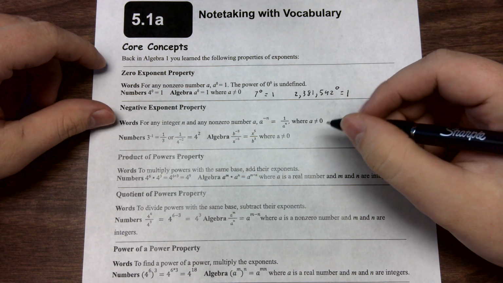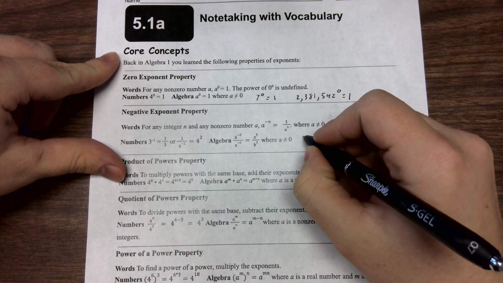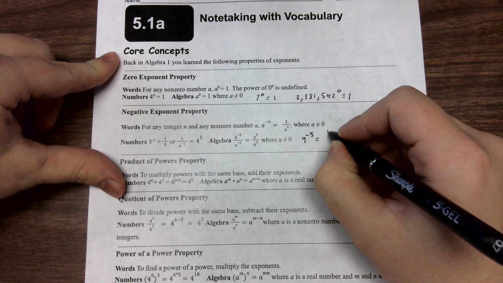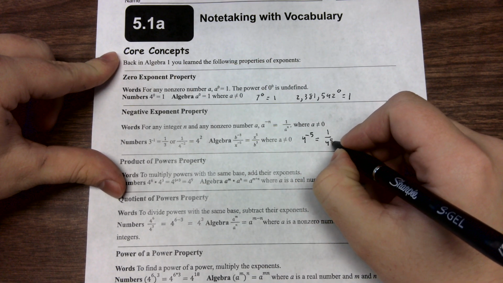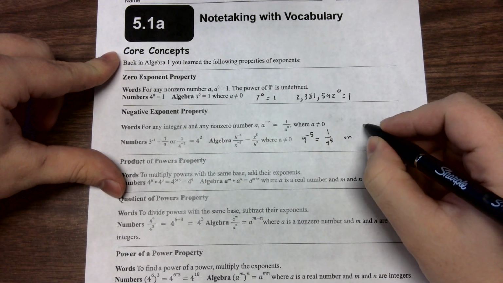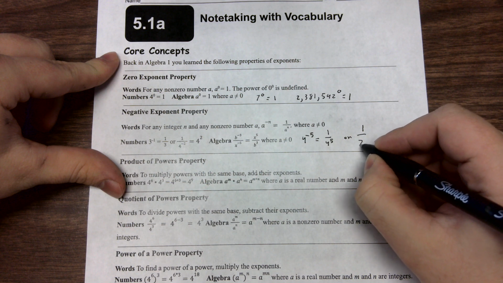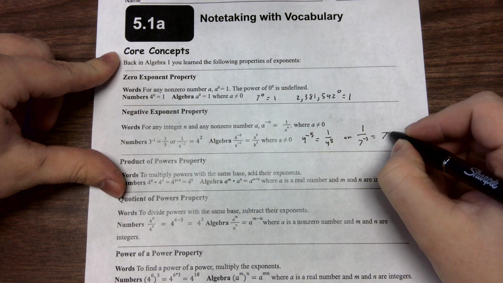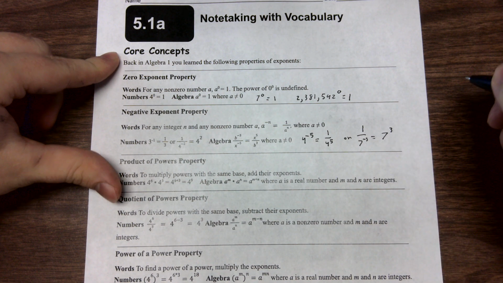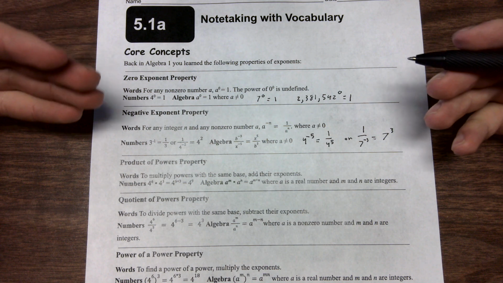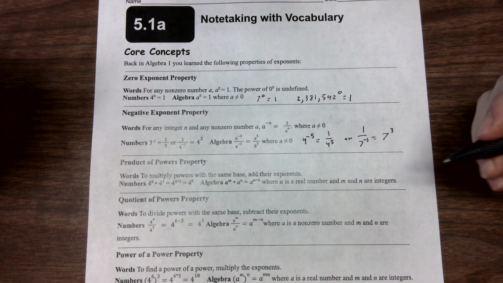Some more examples: if I take 4 to the negative 5th power, that's the same thing as 1 over 4 to the positive 5th power. Or I could have something like 1 over 7 to the negative 3rd power, which is the same thing as just 7 to the 3rd, the positive 3rd power. So those are some examples of our negative exponent property.